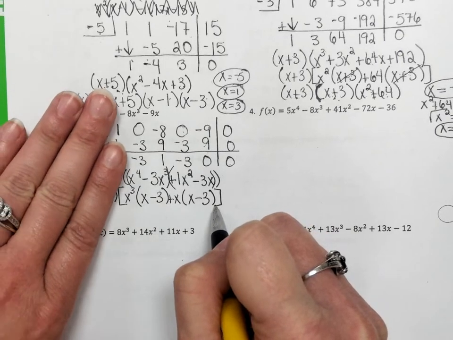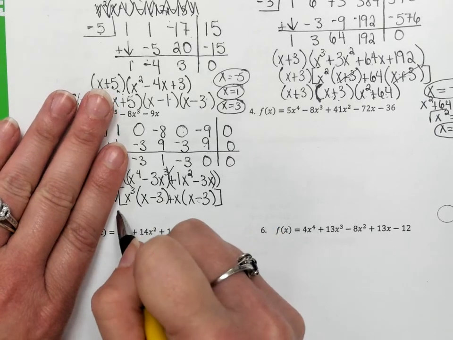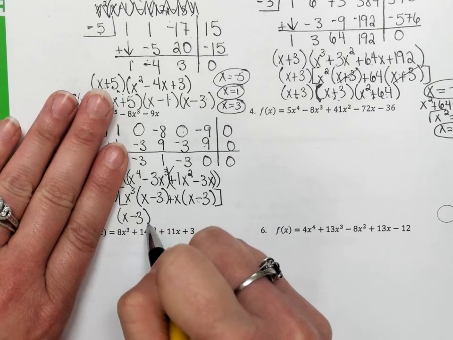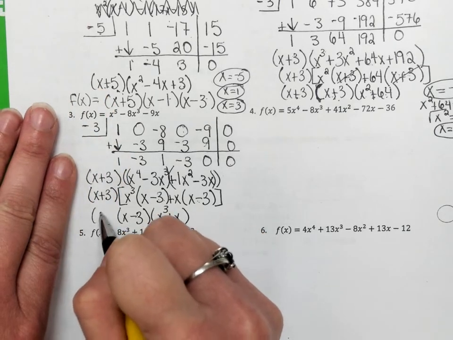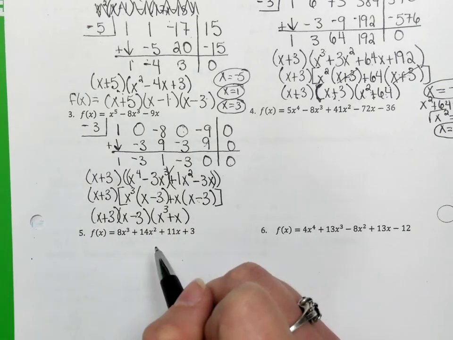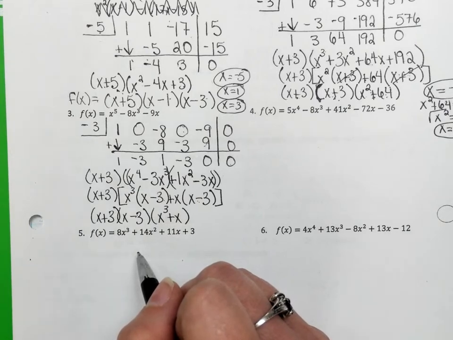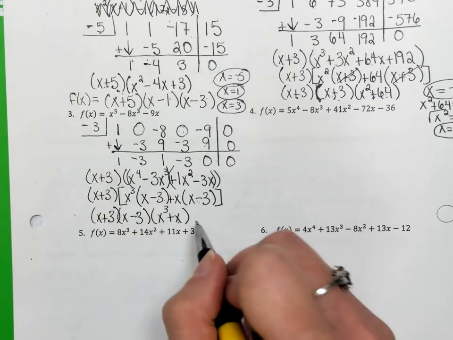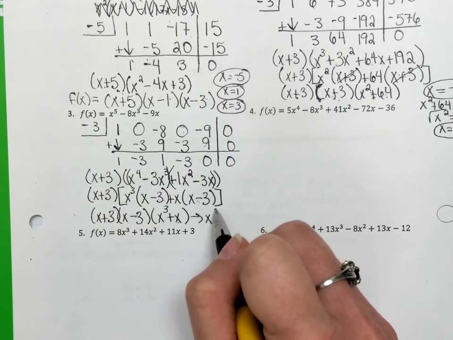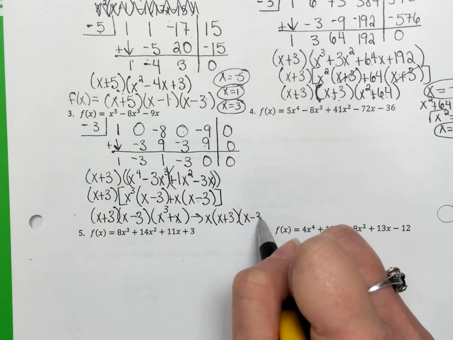All right, pretend like that plus 3 is not there, right? You're just going to pull this x minus 3 to the front. And that'll leave you with x cubed plus x. See, I can take that further, right? What do y'all see? What do they have in common? An x. I can pull that x to the front, right?